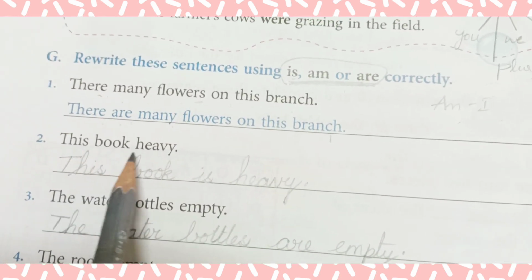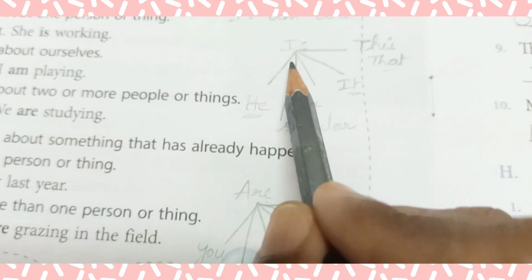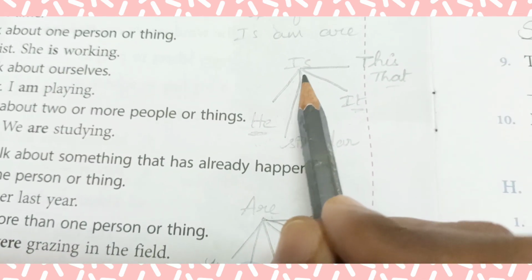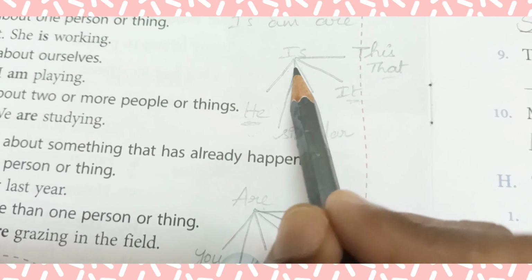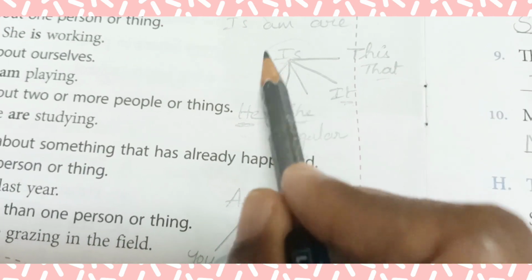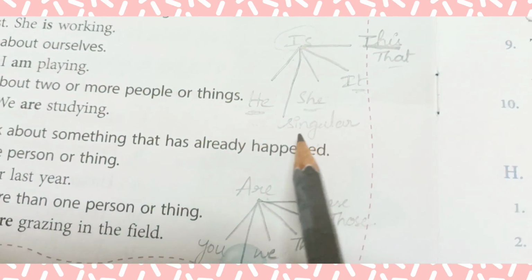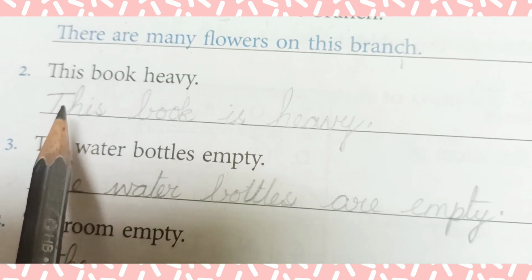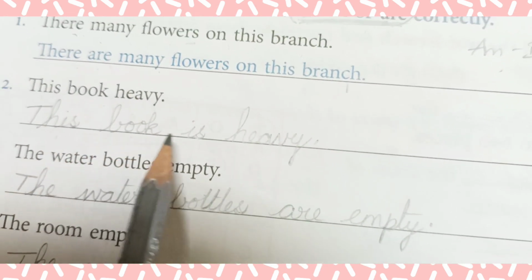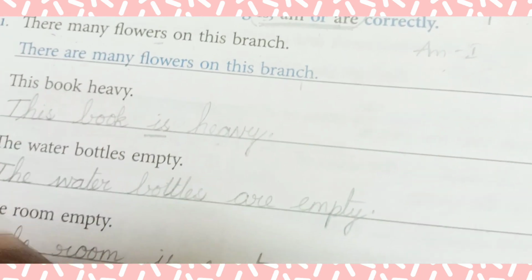Second one: This book ___ heavy. This. What I told you? Which helping verb do you have to use? Is. When the subject is singular, you have to use "is". So what is the sentence then? Very good. This book is heavy.